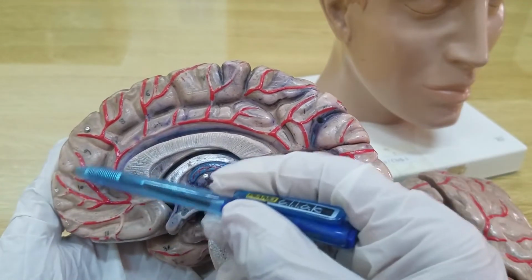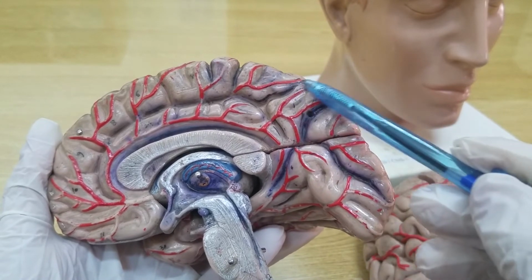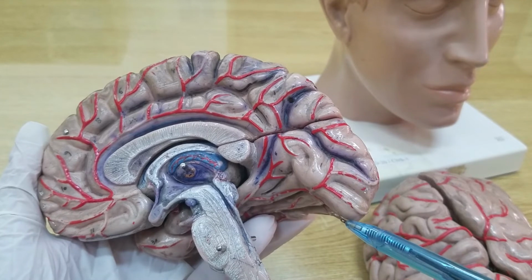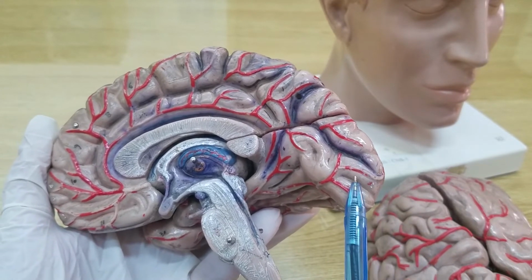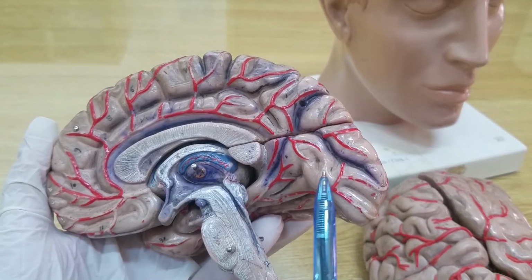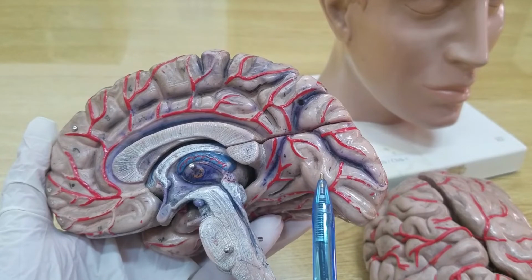So there are the medial frontal gyri, the paracentral lobule, precuneus, cuneus, and then the occipital pole. In front of the occipital pole, there is the lingual sulcus present in the occipital region.